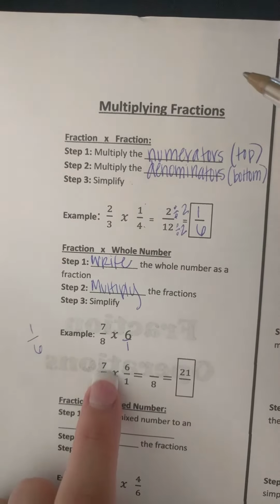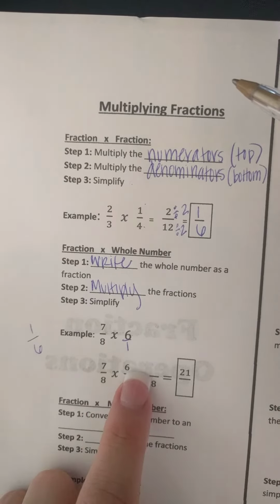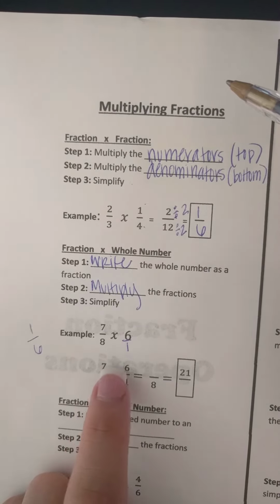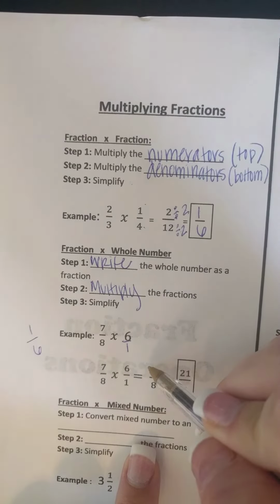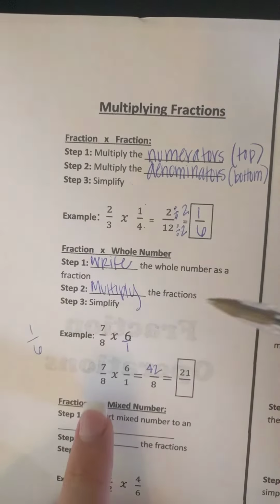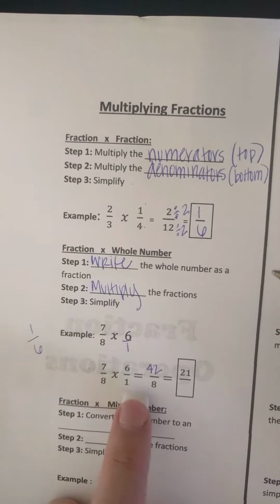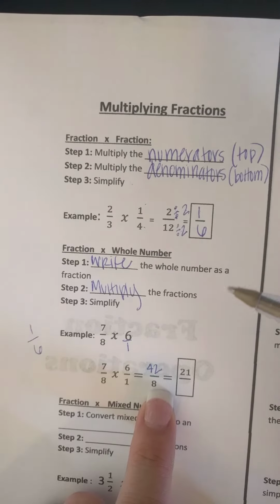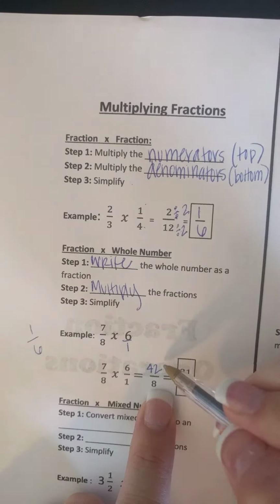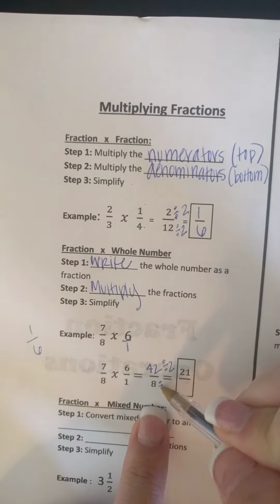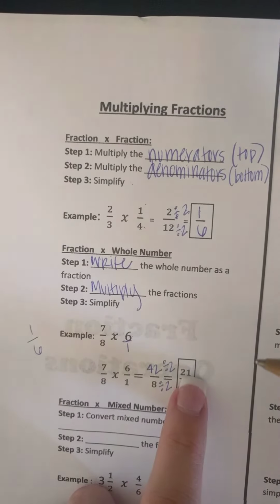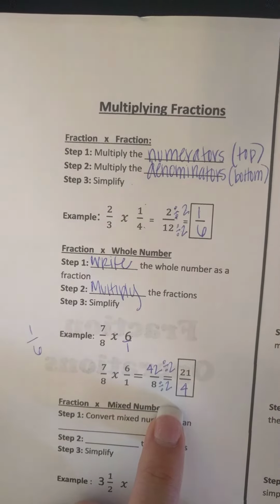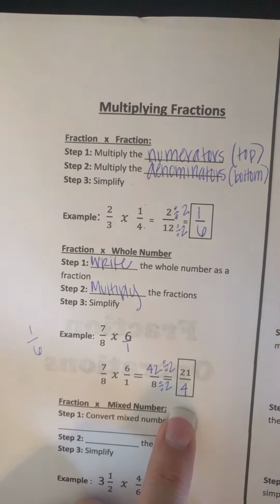So I've rewritten it down here. 7 over 8 times, and the whole number 6 as a fraction is 6 over 1. To multiply fractions, we do top times top. So 7 times 6 is 42. And bottom times bottom, 8 times 1 is 8. Now step 3, I must always simplify. So what number can I divide both of these by? Well, I know I can divide them both by 2. 42 divided by 2 is 21, and 8 divided by 2 is 4. I cannot simplify this fraction anymore.